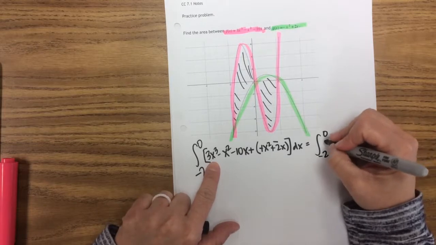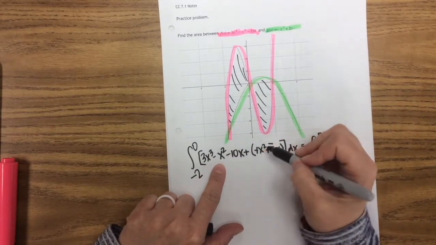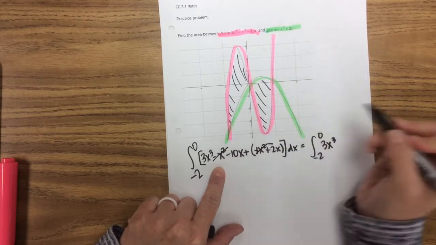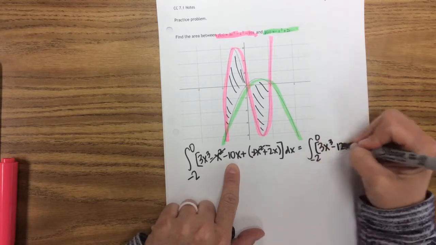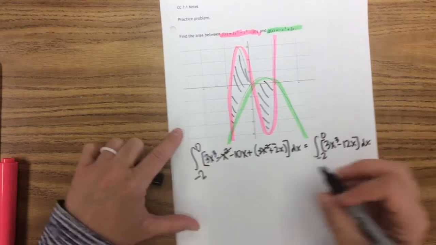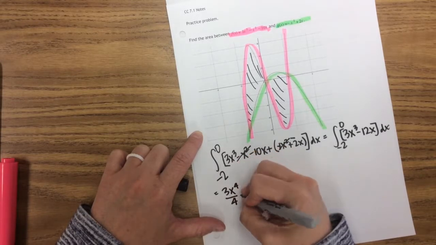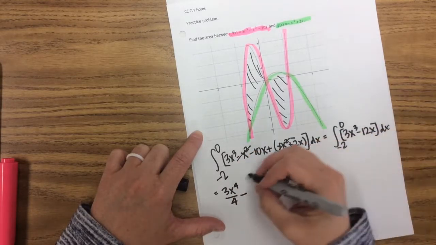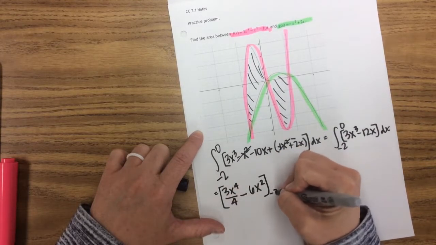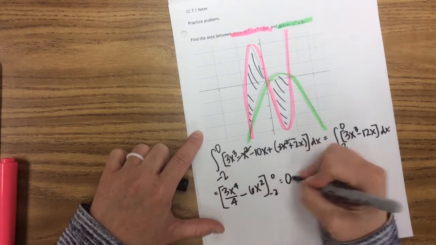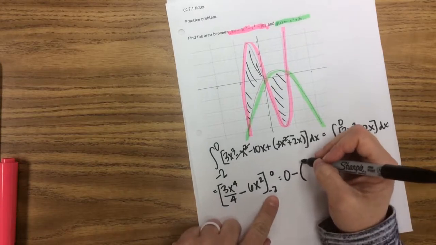I just have 3x cubed. I've got a negative x squared and a positive x squared, so that works out. And I've got a minus 12x. So antiderivative would be 3x to the 4th over 4 minus 12x squared over 2, which would be minus 6x squared. When I plug in 0, I get 0. And so I just need to plug in negative 2.